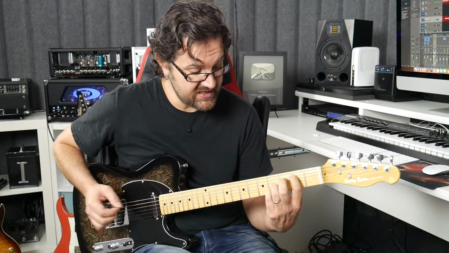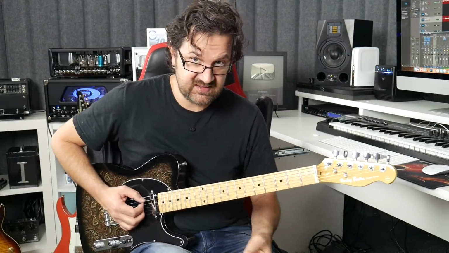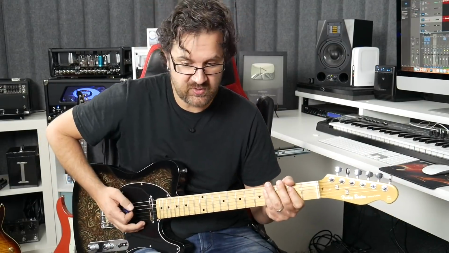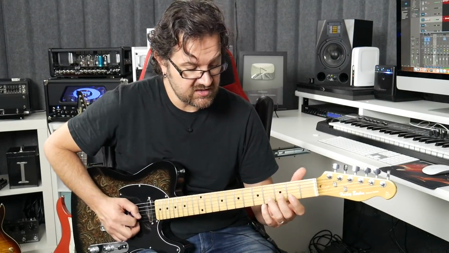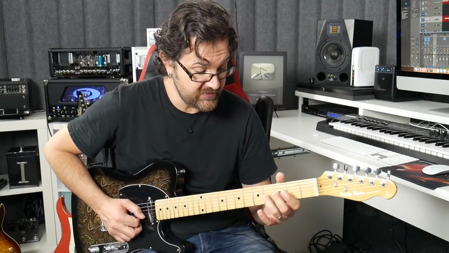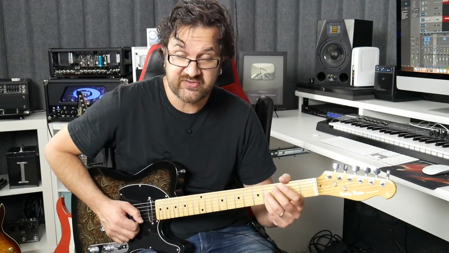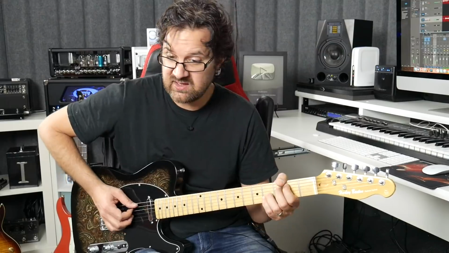So instead of having that shape, we have something like this, where the index is fretting the diamond note on the 5th string. In this case, we're starting with the 2nd fret, 5th string, with the index. The ring is going to cover the 3rd string, 4th fret, and pinky is going to be just below on the 2nd string, 4th fret. And we can play.